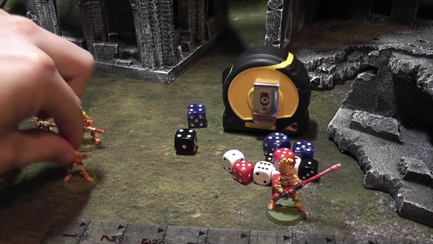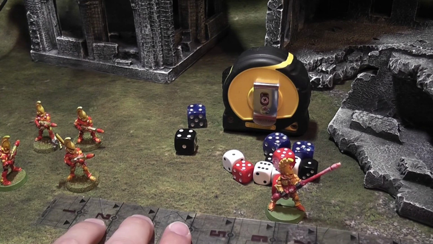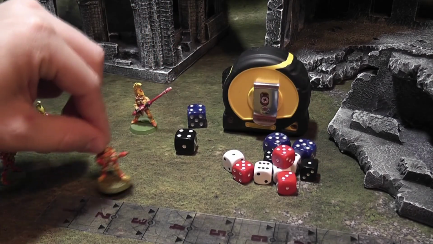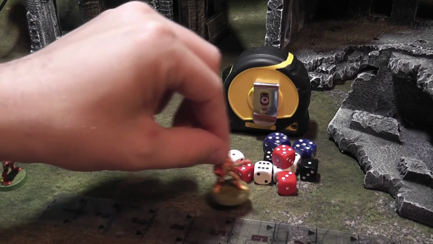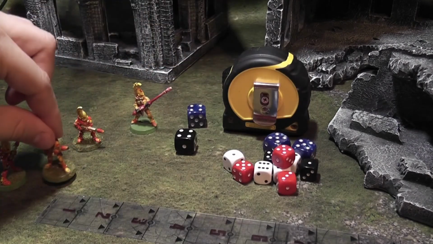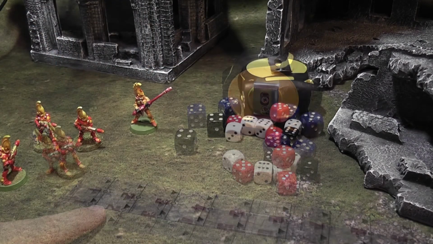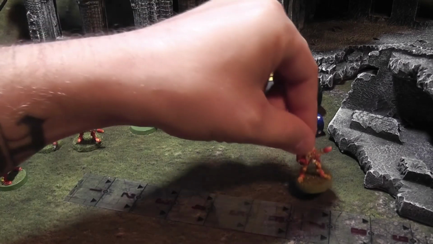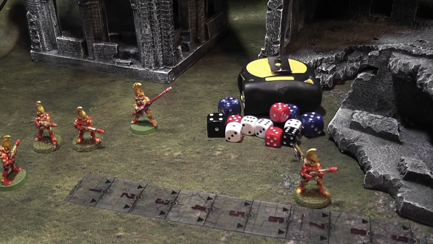You can also measure it from the rear of the model. So you would place it up to the back of the model like so, and then you would move it 1, 2, 3, 4, 5, 6 to there. And that's another 6 inches. What you don't do is you measure from front to back. So in this situation, if I measured front to back here, this model went from here to here, you can see that he's actually travelled a lot more than his 6 inches allows.